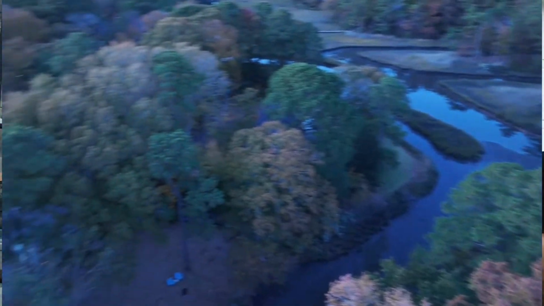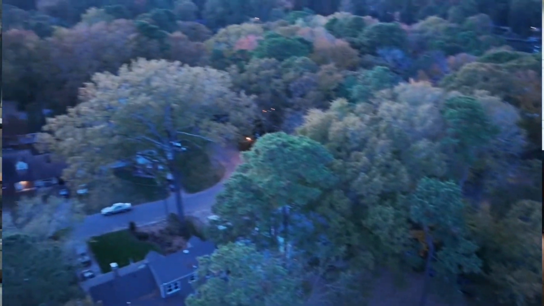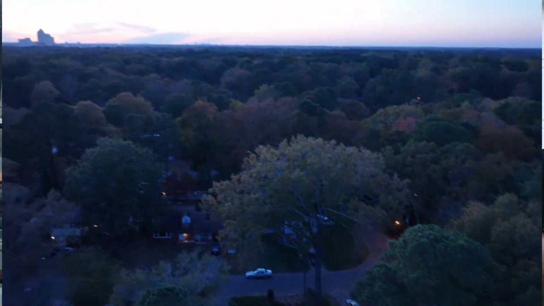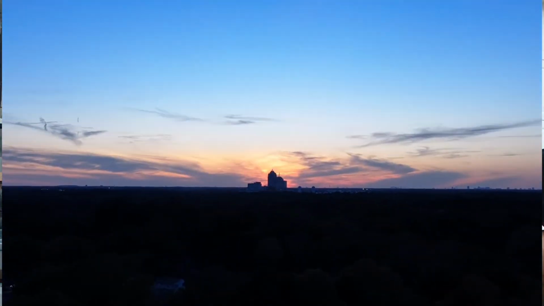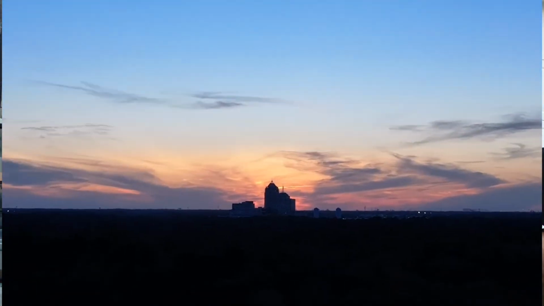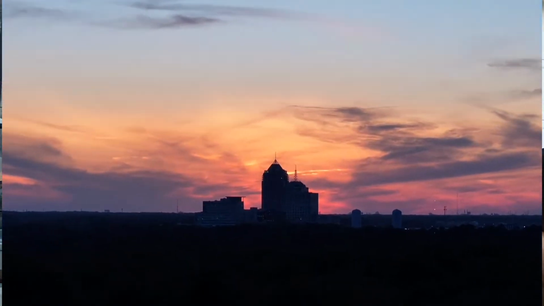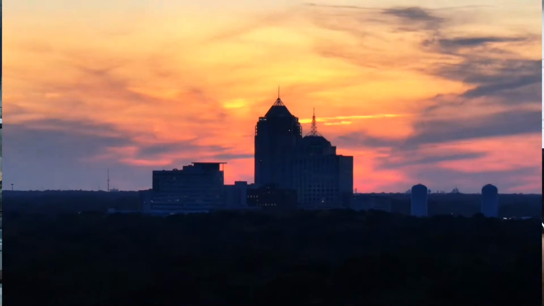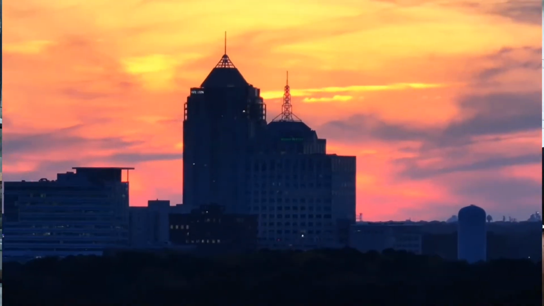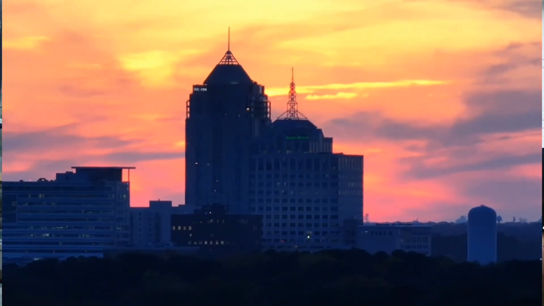All right, let's find that sunset. There's the neighbors. Aha, yeah. It's interesting that the sun wants to set, I guess, directly behind the building. Give it that pretty cool looking silhouette. 13.8x zoom right now.